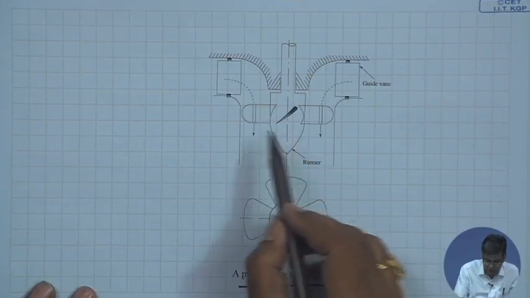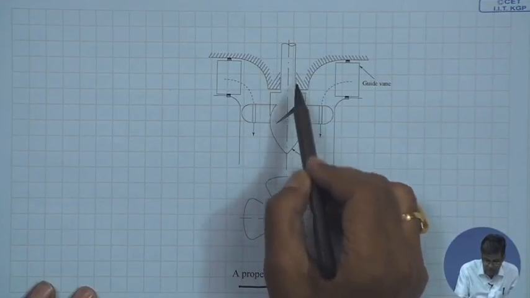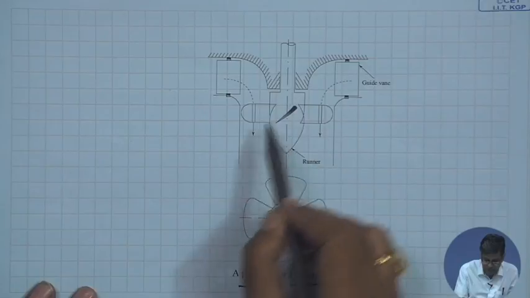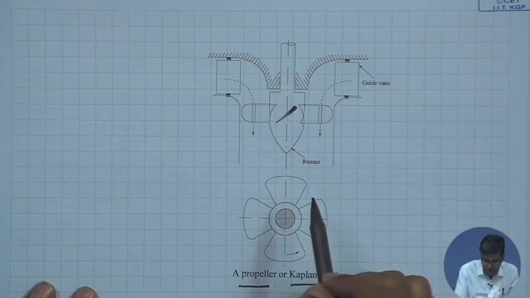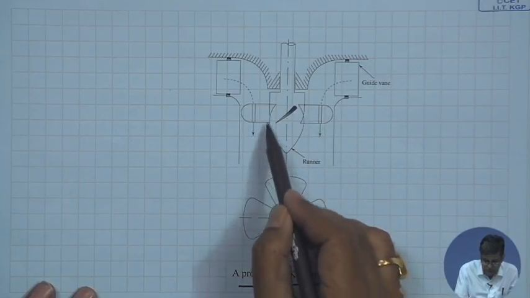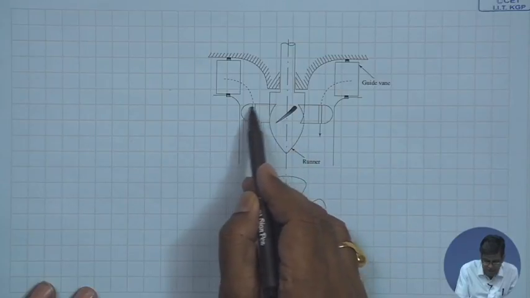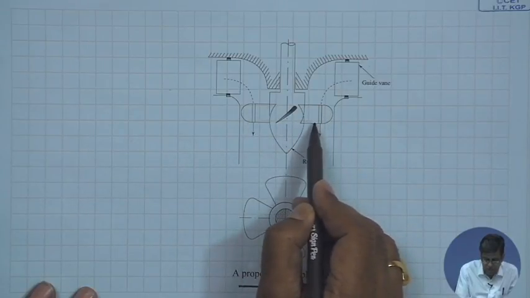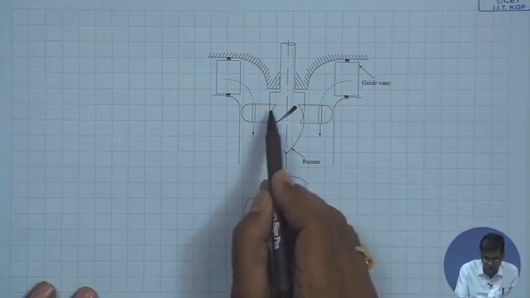Here you see that this is the shaft, a vertical shaft, and this is in the horizontal plane. This is the runner, which looks like the propeller of a ship, and this is the runner blade. We see a frontal view of the runner blades.